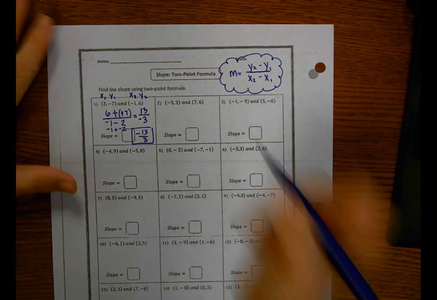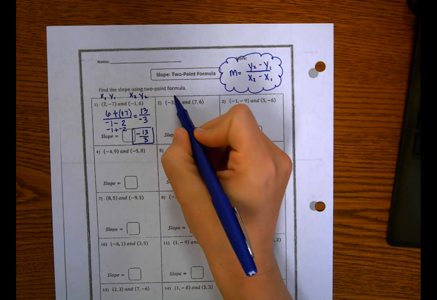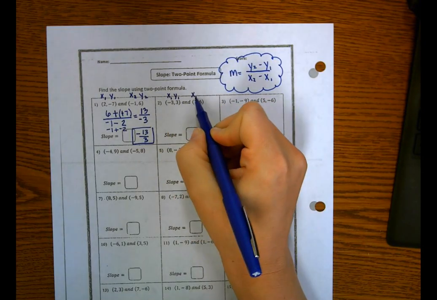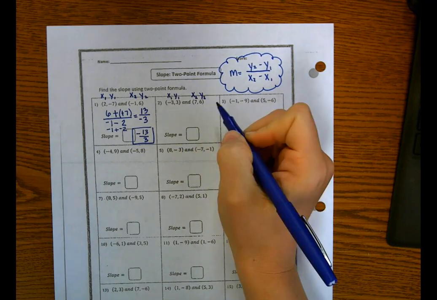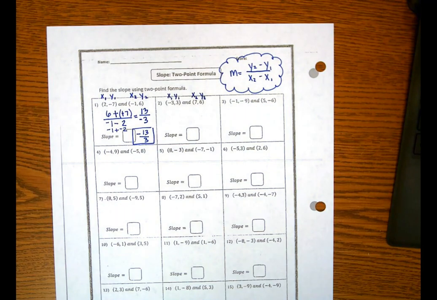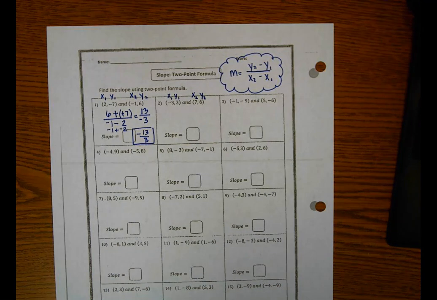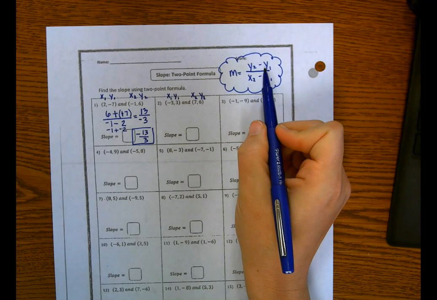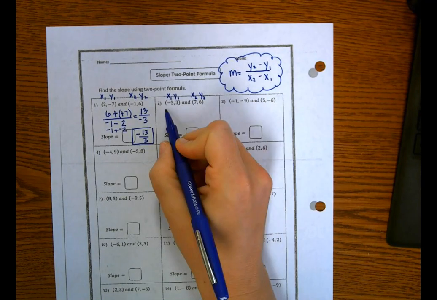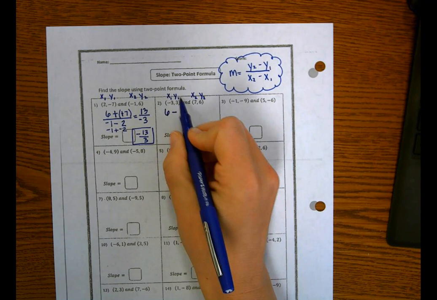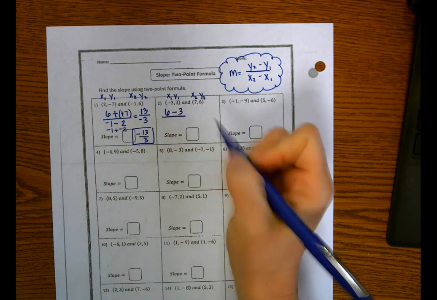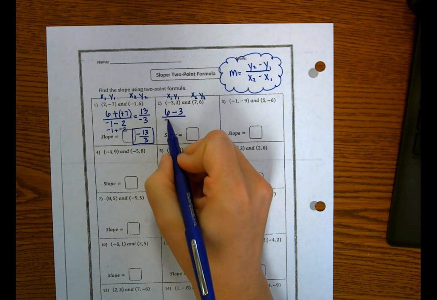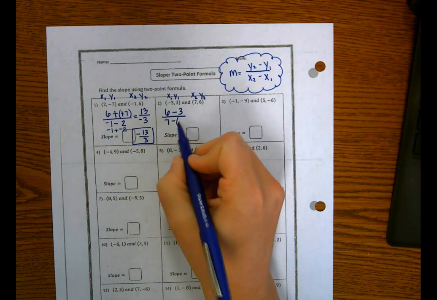So again, the first thing we're going to do is label the points. So we're going to label the first one x1, y1. Second one, x2, y2. Remember, every ordered pair has an x and a y value. The x value always comes first. That's why we label it x1, then y1. So now we're going to plug it into our equation. So we do y2 minus y1. So y2 is 6 minus y1 is 3. Then we're going to do x2 minus x1. So x2 is 7 minus, and then our x1 is negative 3.